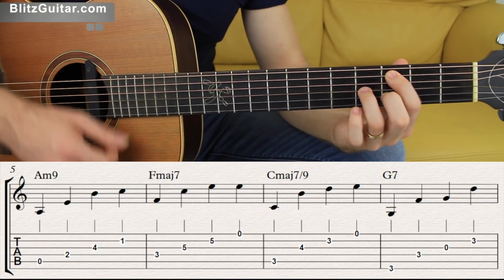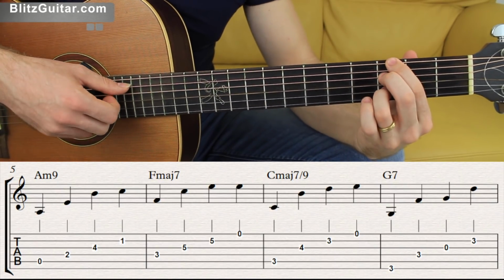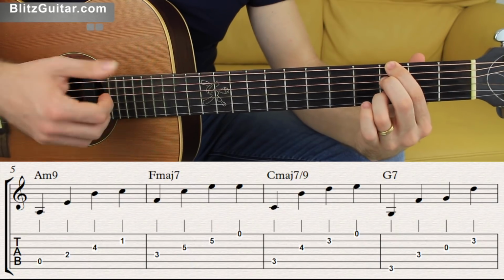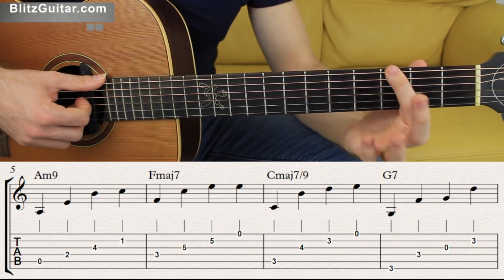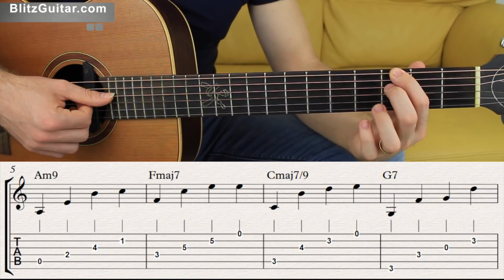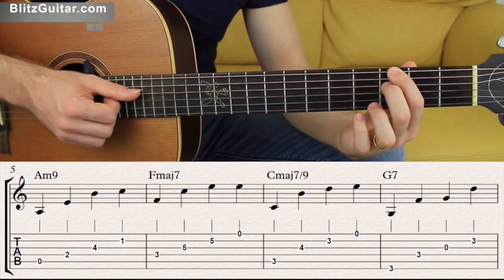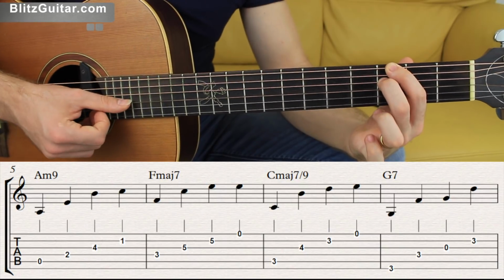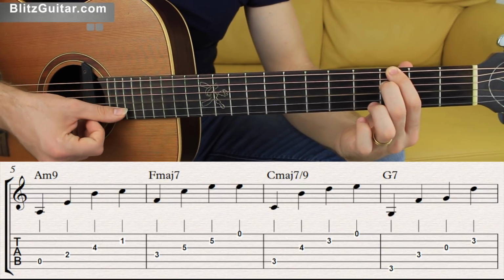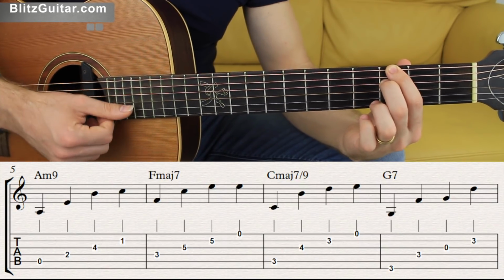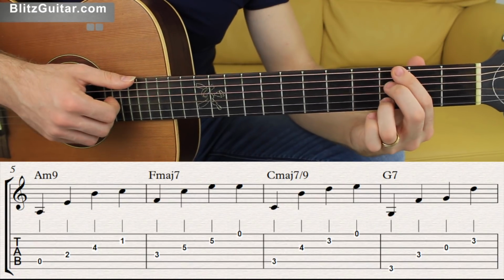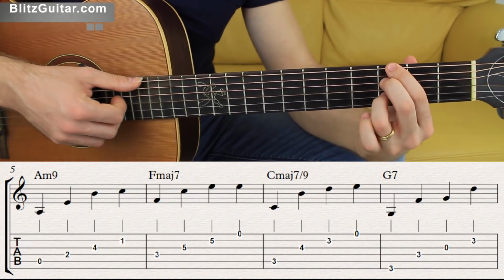And the last chord I'm playing is a basic G7 chord. A beautiful sounding chord. 6th string fret number 3, sorry, the 4th string fret number 3, which is the minor 7. The 3rd open string, which is G, and the 2nd string fret number 3, which is the perfect 5th.